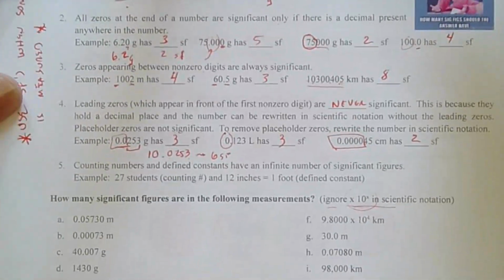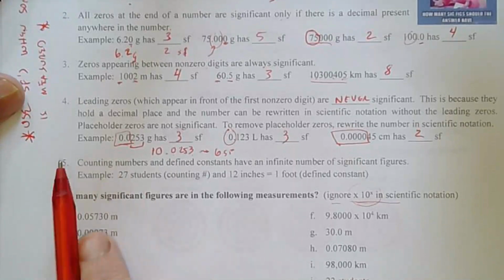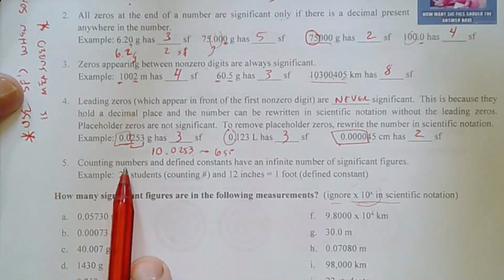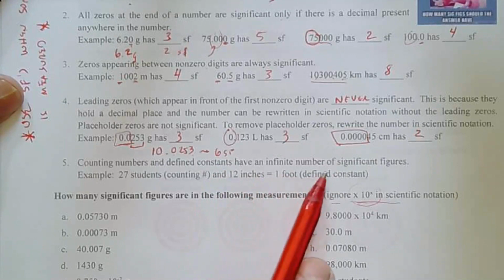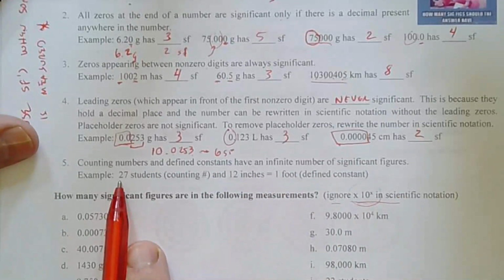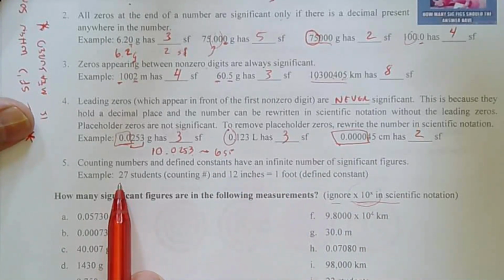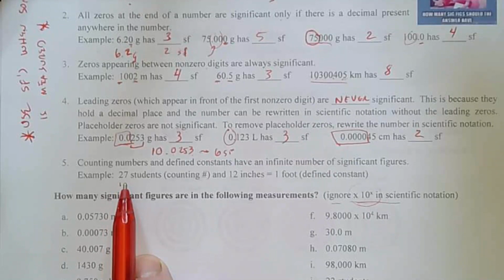However, if a piece of measuring equipment is not used, for example, if I counted something, or if I have a defined constant, those things are considered to have an infinite number of significant figures. They were not measured. The easiest example here is if I was to count the number of students in the classroom. Let's say I count 27 students in the classroom.